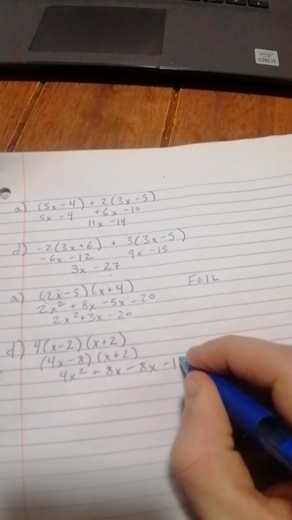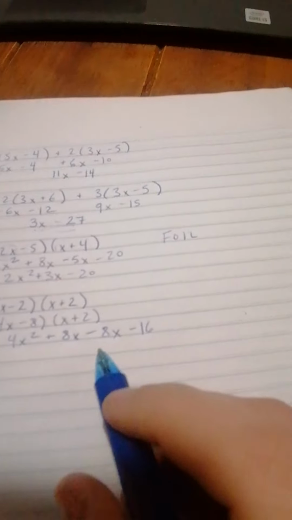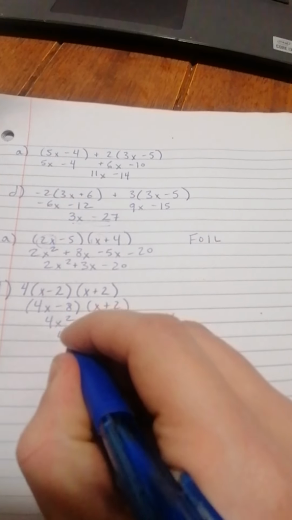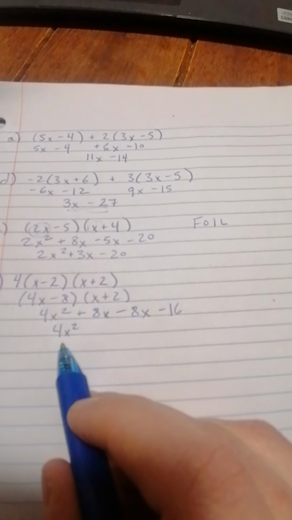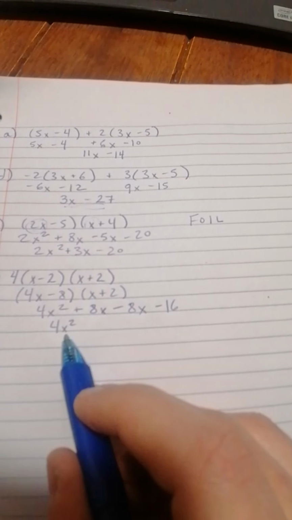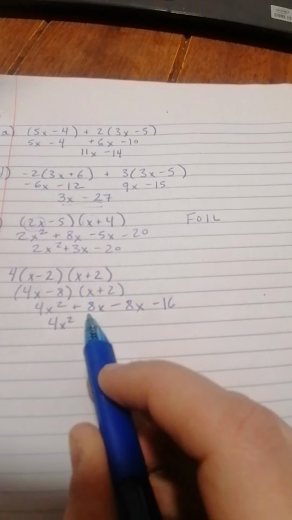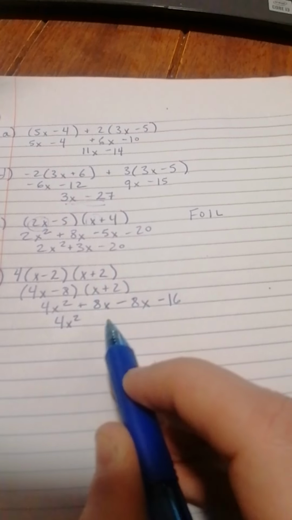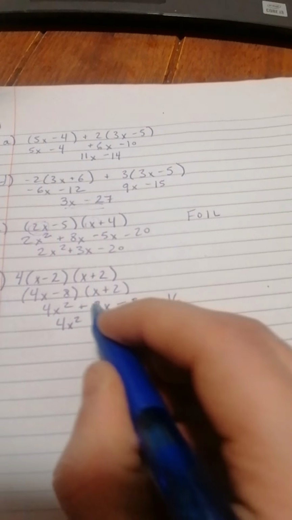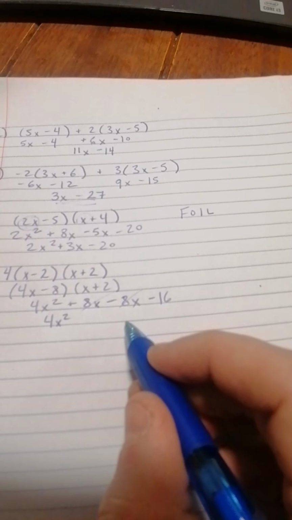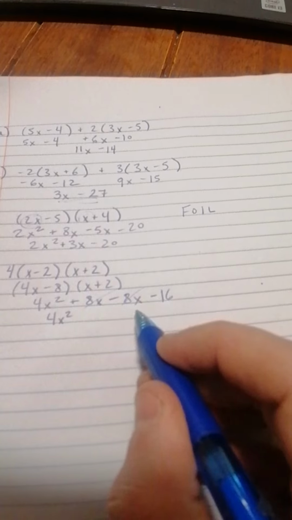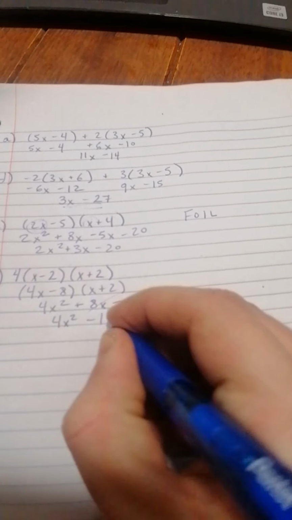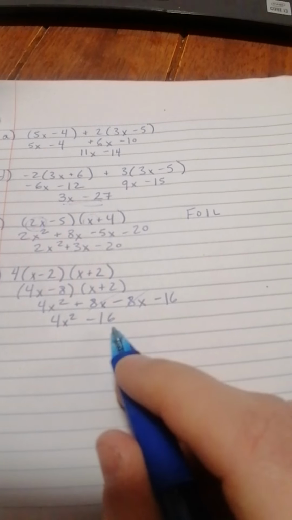Okay. Simplifying this, well, 4x squared, we can't do anything with that because x squareds can only be added or subtracted with x squareds. But the positive 8x and negative 8x, well, they cancel each other out completely. So that actually eliminates the x term. They're gone. The only thing remaining is minus 16. And that's as simplified as it can be.